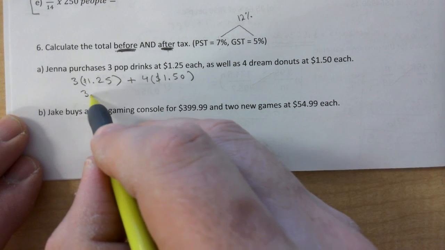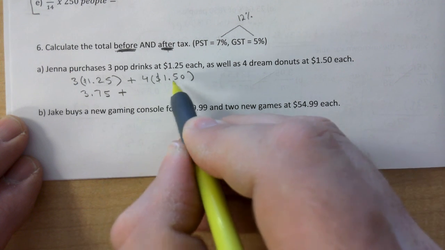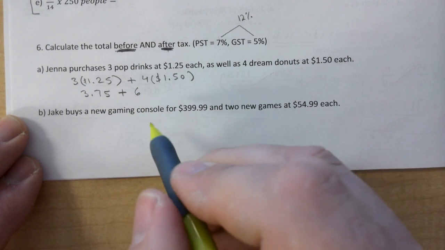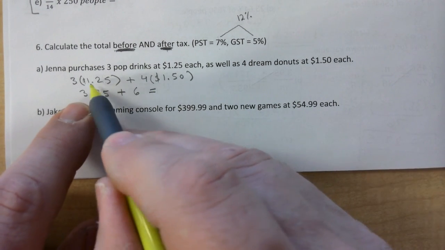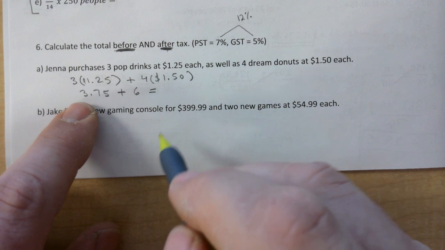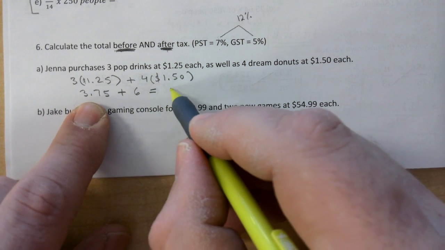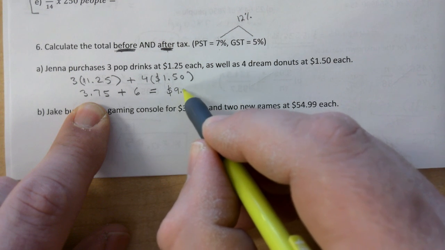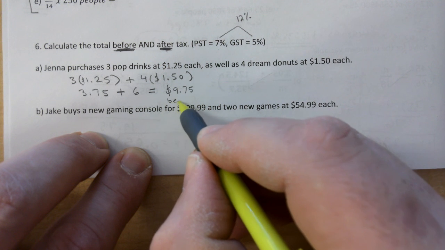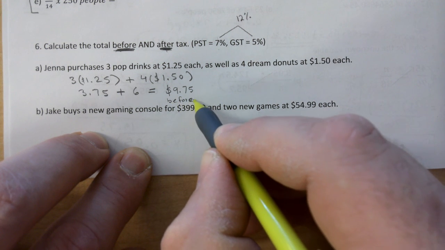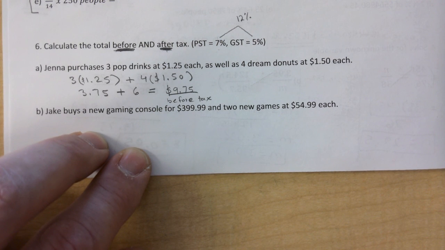That gives you 3.75, plus 4 times 1.50 is 6. You could do this all in one shot if you wanted to. You can try it. And this would give us 9.75. This is before tax. So this would be the price before tax.